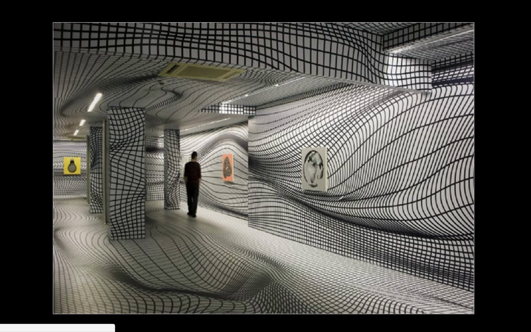This is a really pixelated image, but I thought it was really cool to share. This was in an art gallery, and I think it would be really dizzy to stand in this room. But this is all just contour lines close together, far apart, giving you that sense that the walls are almost moving a little bit.